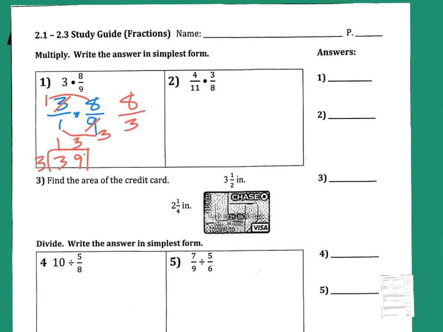Now that is an improper fraction, so we have to change it into a mixed number. That's saying 8 divided by 3. So I'm going to go 8 divided by 3. 3 goes into 8 twice. That's 6. We take our 2, bring it up here. Our 3 goes right here. So 2 and 2/3 is our answer.